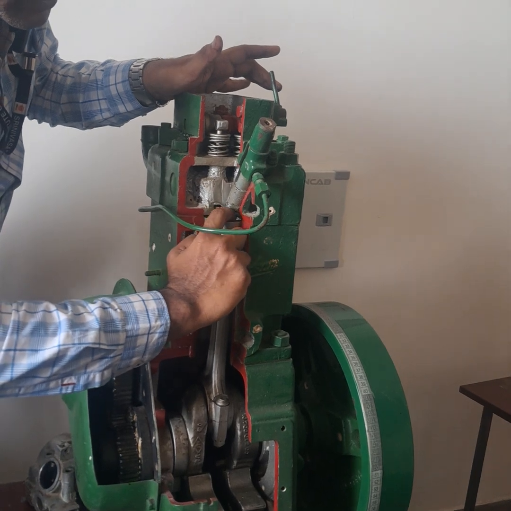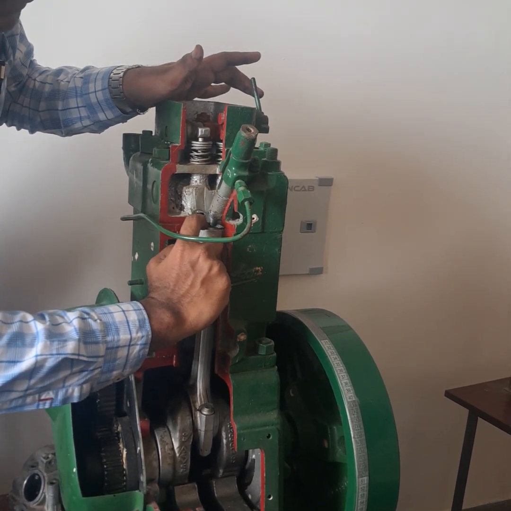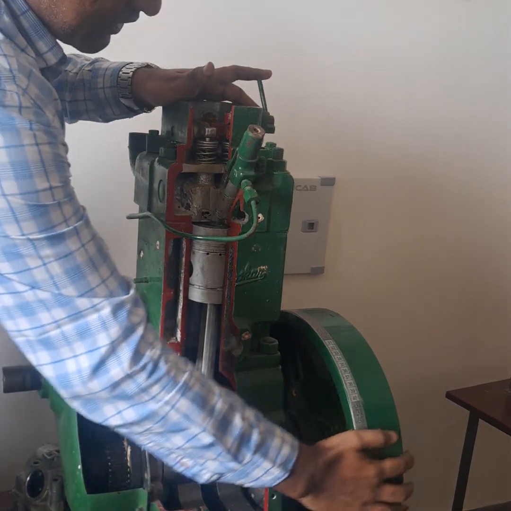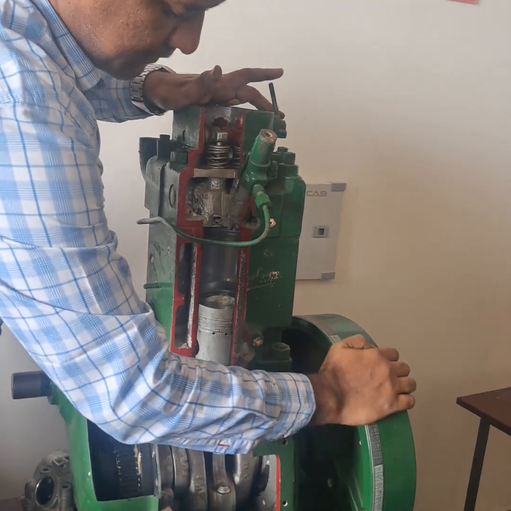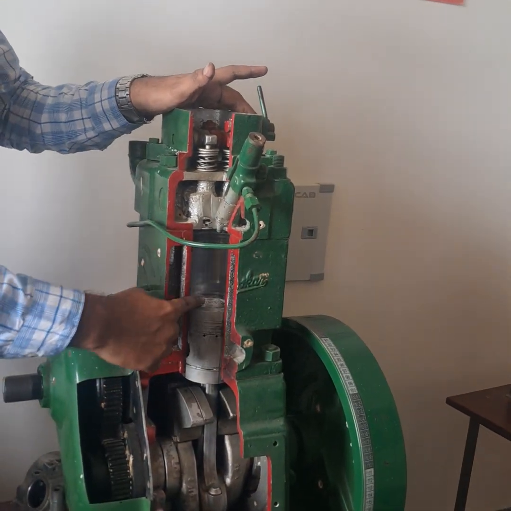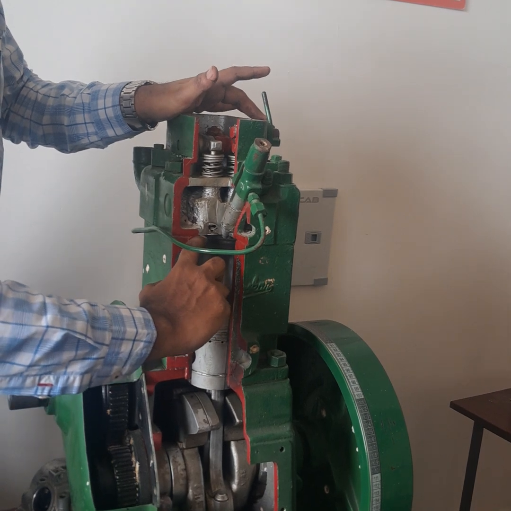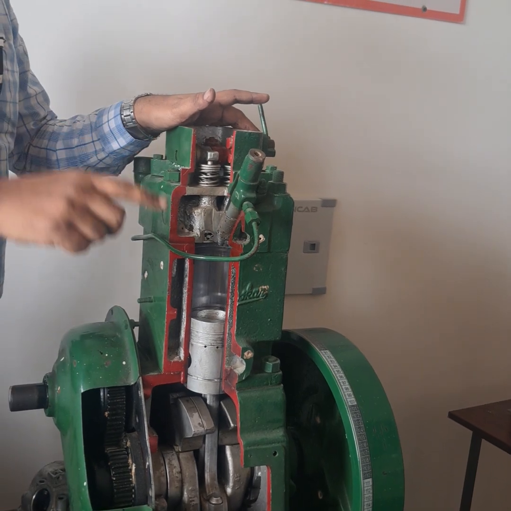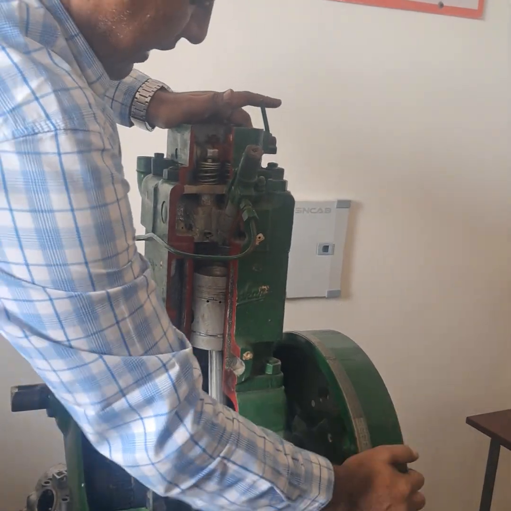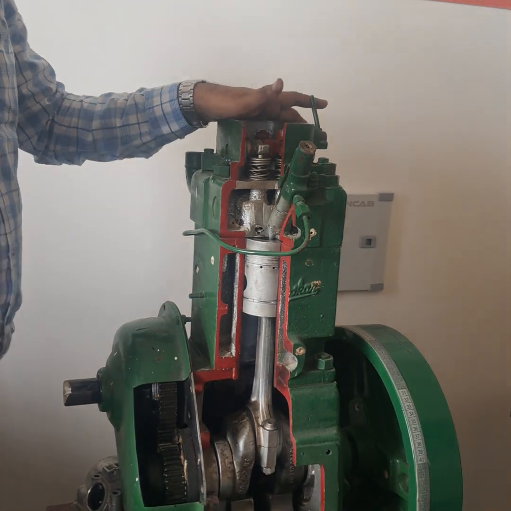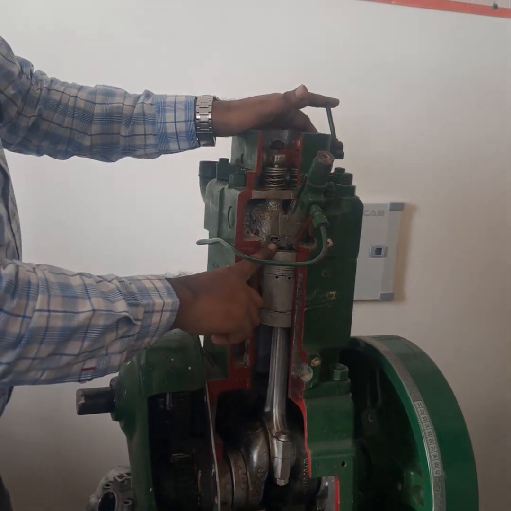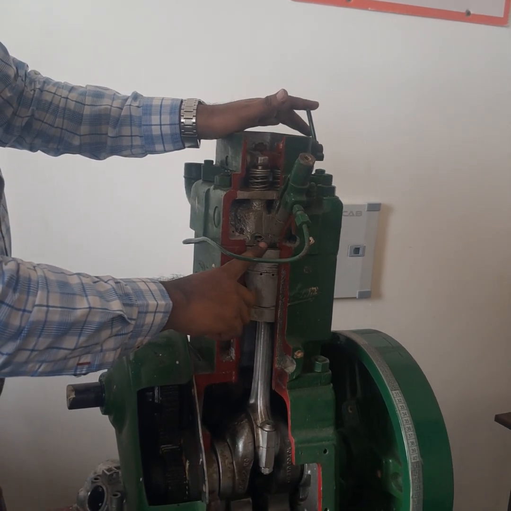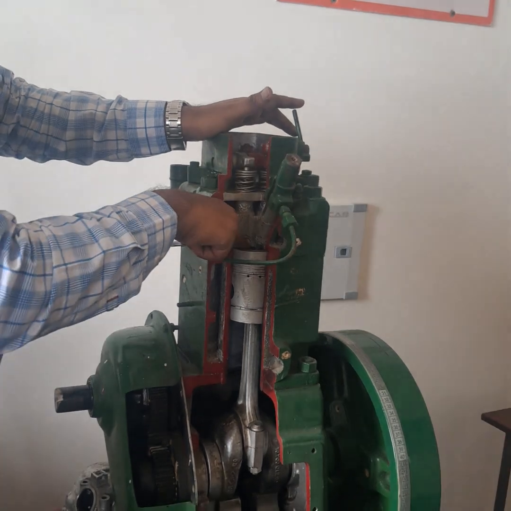This is V2, the gap between this wall and the piston. This is V1, the volume of the cylinder before compression. The volume of the cylinder after compression is called V2. So V1 by V2 is nothing but the compression ratio. Because of the high compression ratio, we are compressing the air to high pressure and high temperature. Into that high pressure, high temperature air, we are injecting the fuel.